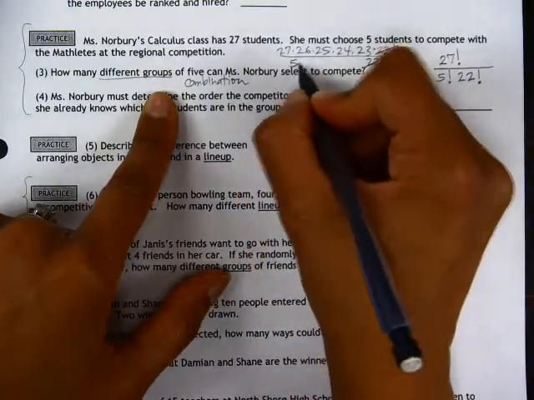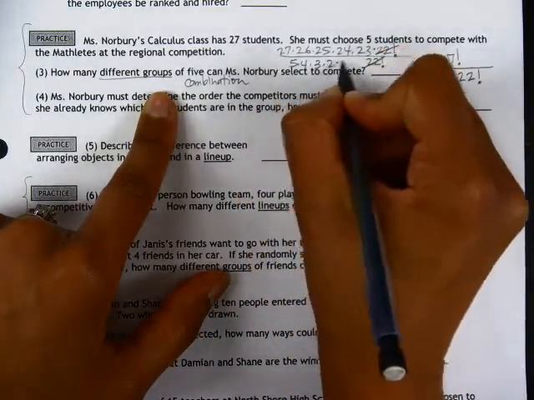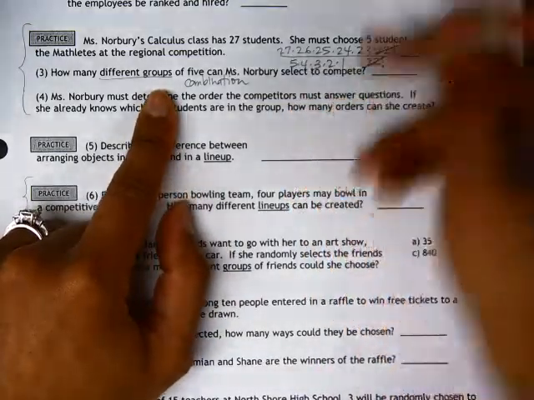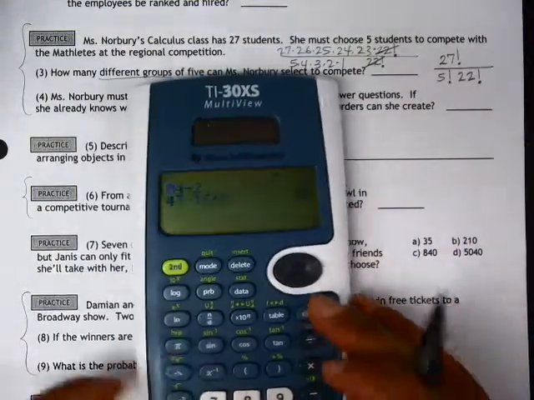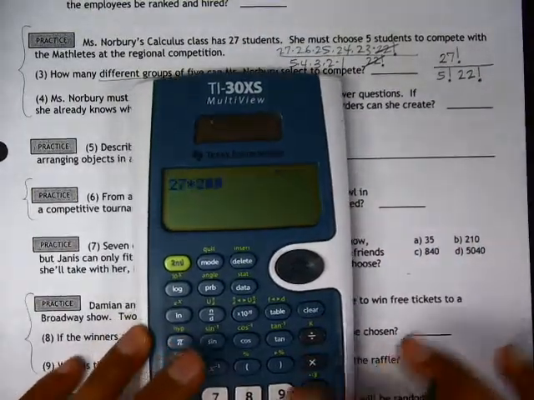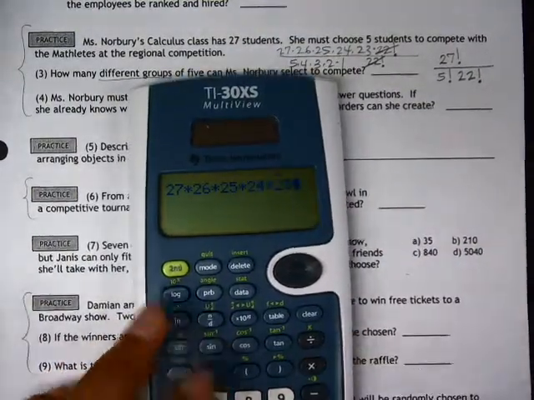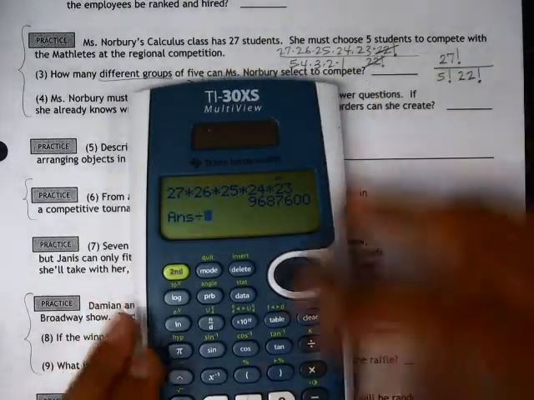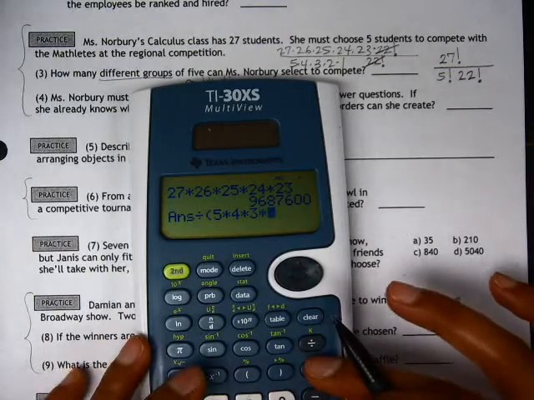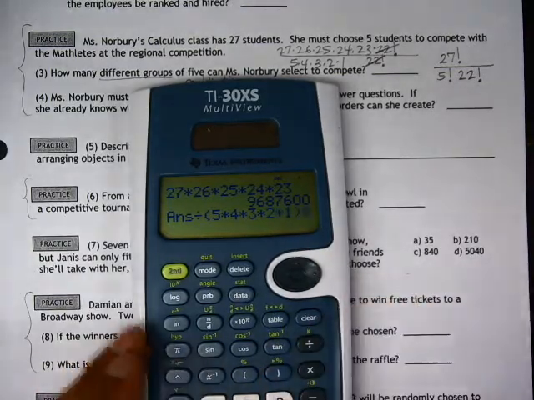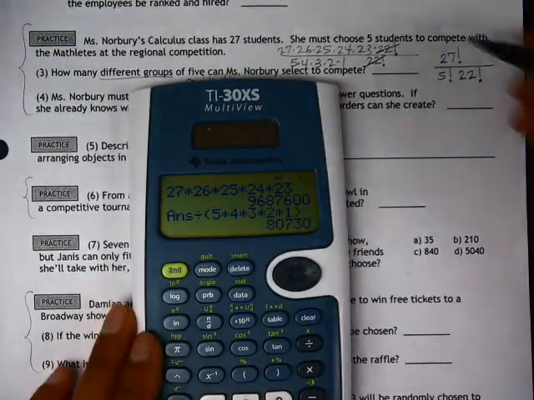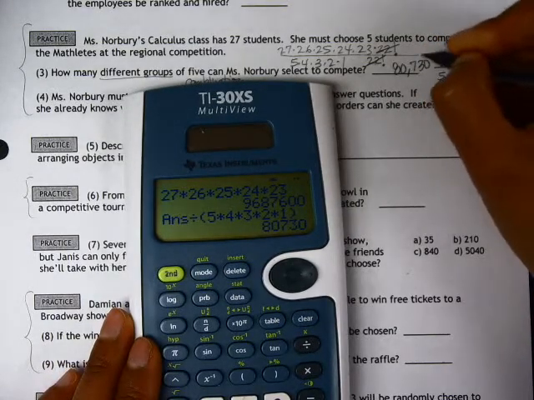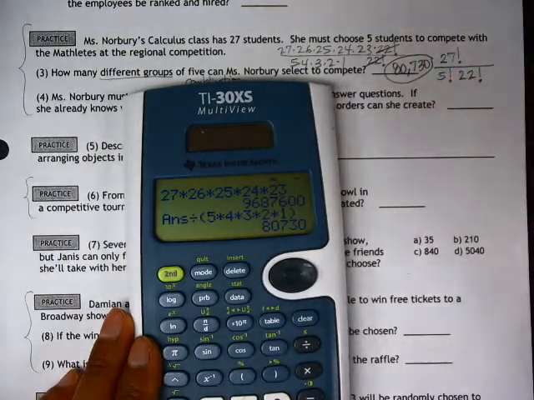The 5 factorial I need to expand. And then at this point you could reduce, or you can just leave this and multiply the numerators. So if we multiply the numerators together, and then divide by the denominators, make sure you use parentheses if you're using your calculator, and then we get 80,730 different groups that could be created.